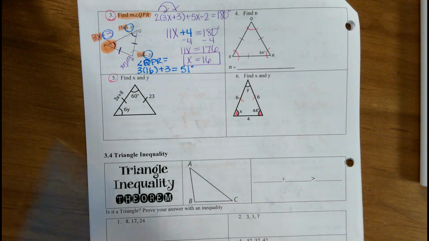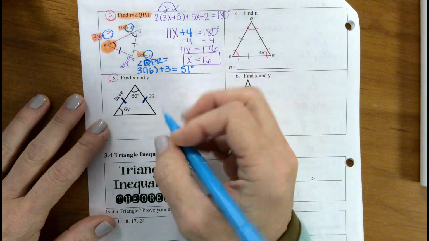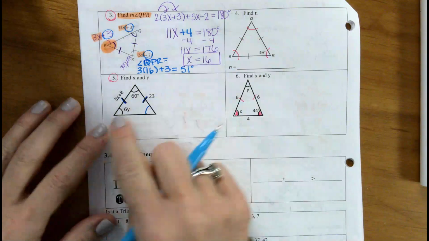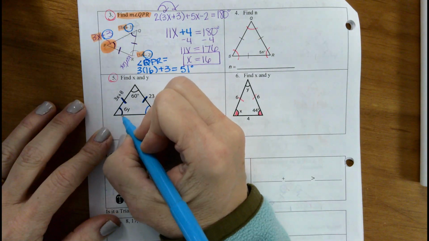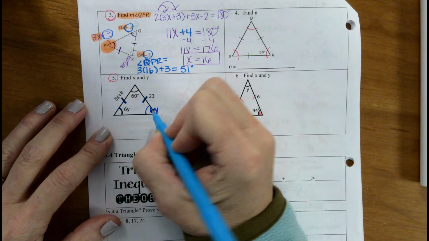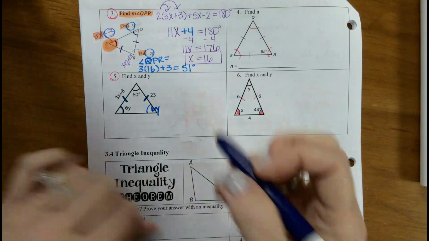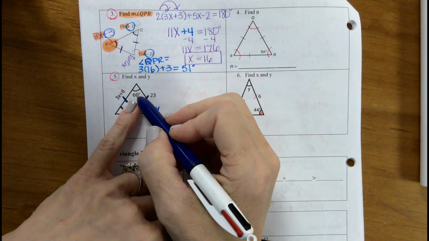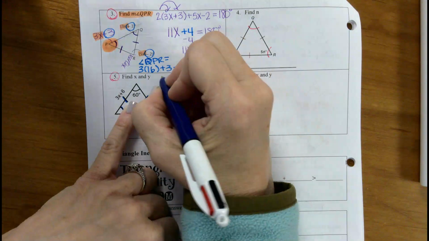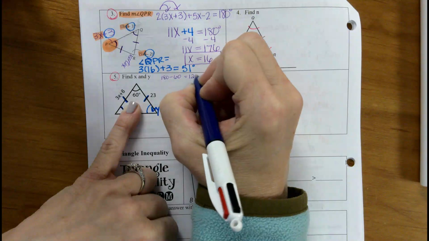All right, and our last one. Okay, a couple of things I notice. Right here I have this and I have this, which means this right here is congruent to this one over here. So this is 6y. Yeah? Yes, no? Okay, so here's the thing. This is 60 degrees. If I did 180 minus 60, I get 120.